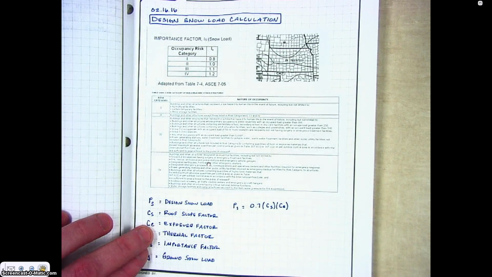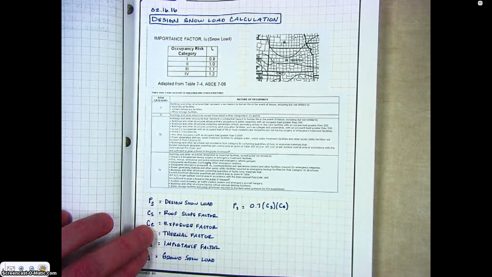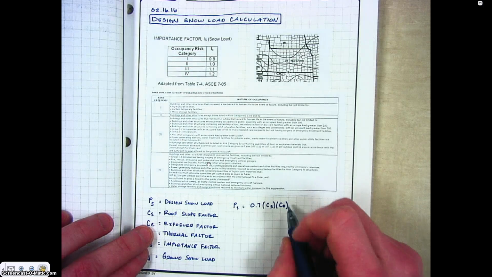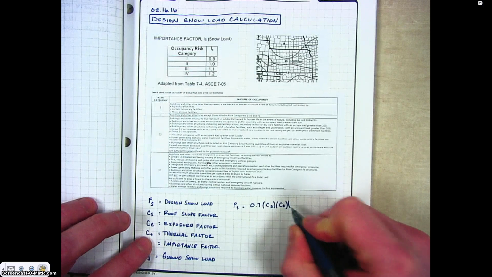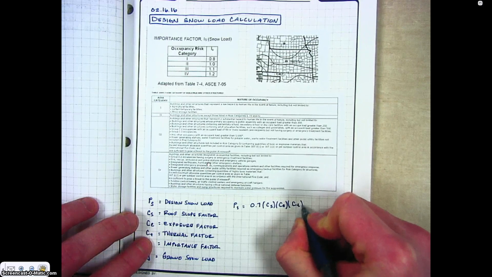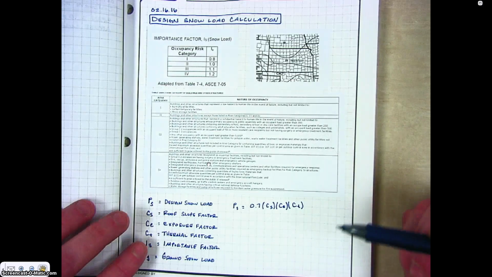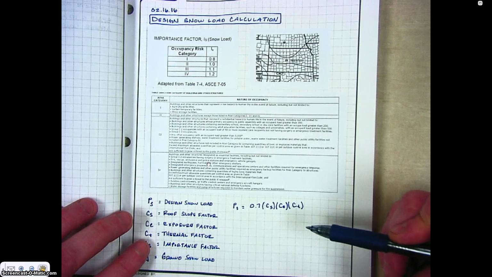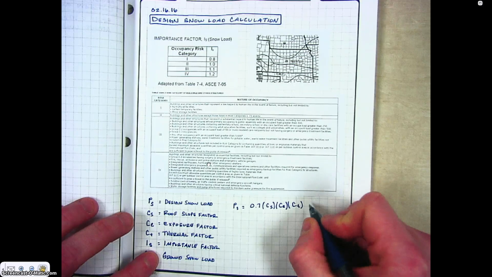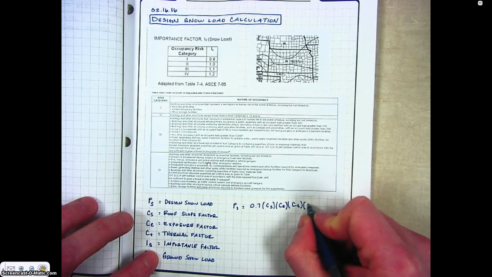The exposure factor is a number that has to do with how much exposure to the sun the roof is going to get, so it can try to estimate how much of that will melt off. We multiply the exposure factor times the thermal factor. The thermal factor is how much heat is escaping through the roof in your building based on the insulation materials that you have used. We multiply that by the importance factor of the building.